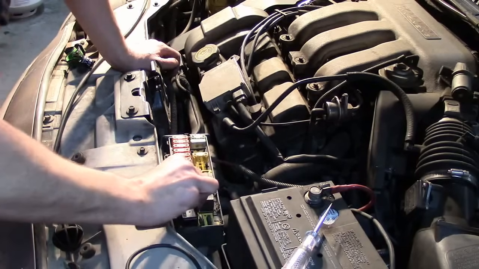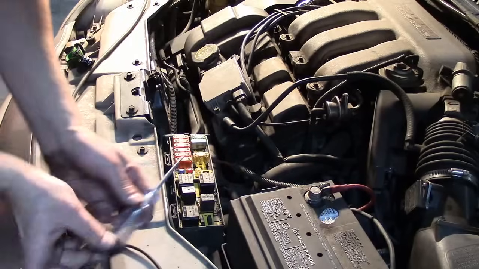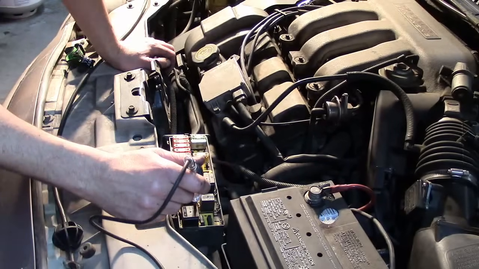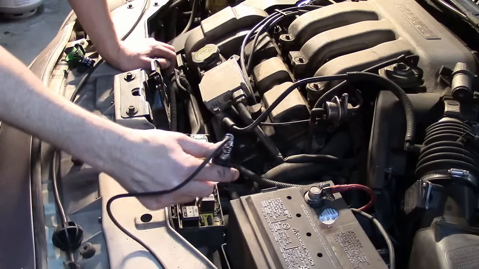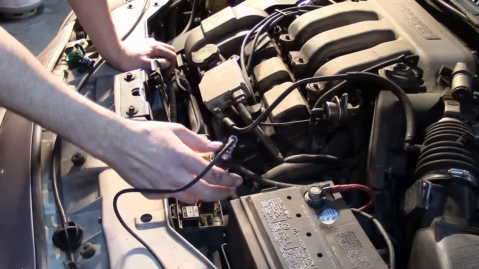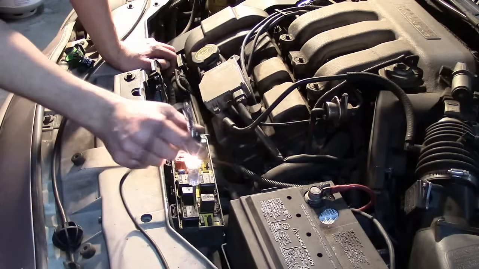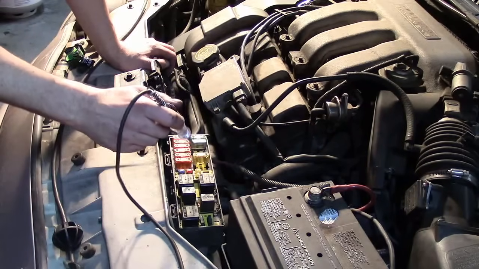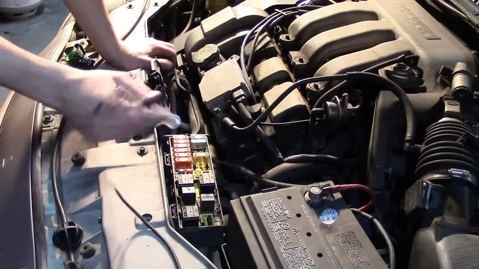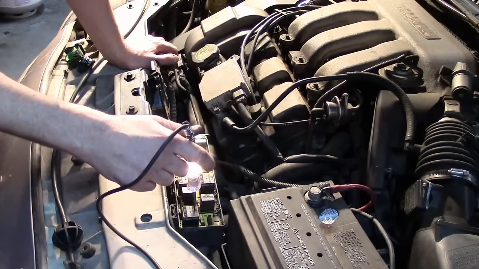So easiest way to do that, take the relay, and I'm just going to check for my control and load feed. So there, right there is a load feed right there. What does that tell me about the fuse? Right there. What does that tell me? The fuse is good. It has to be good right there. This is the fuse, by the way, if you wanted to see, but there's no point in checking that. I just did. The fuse is good.